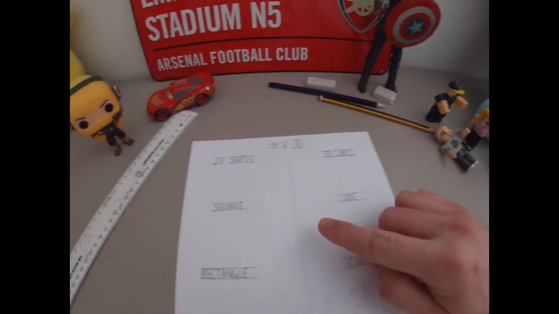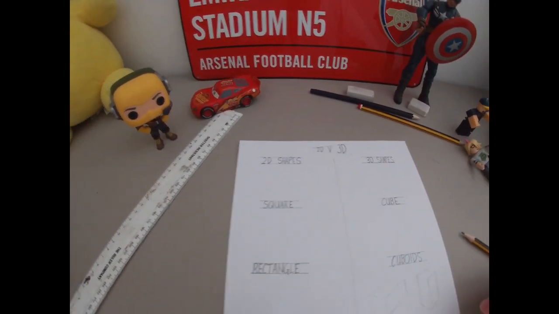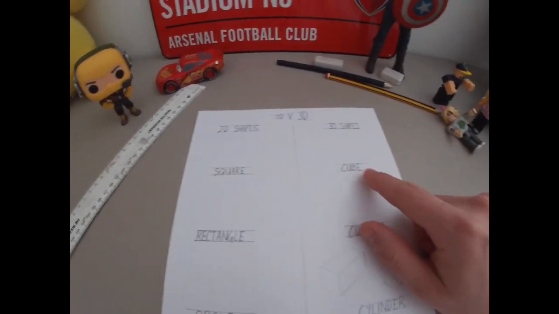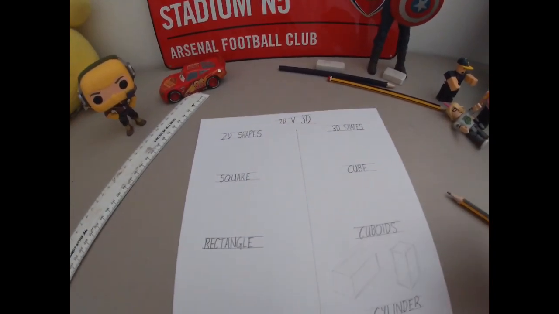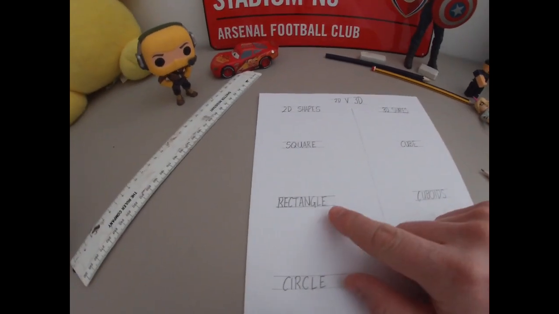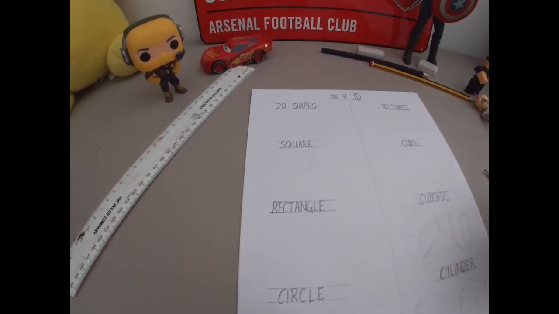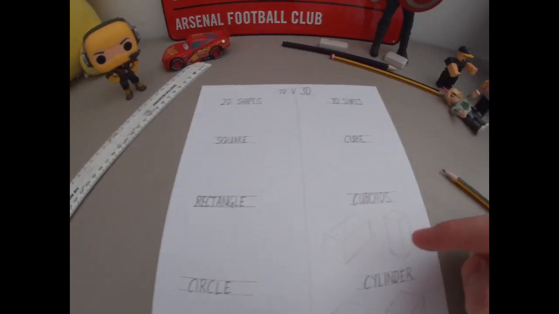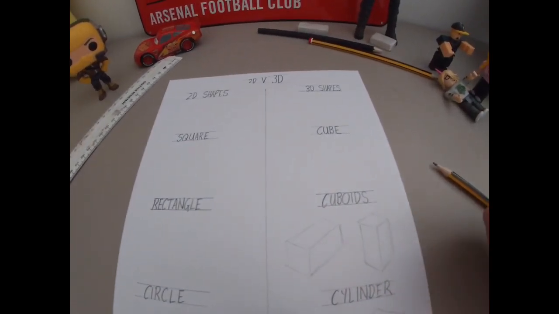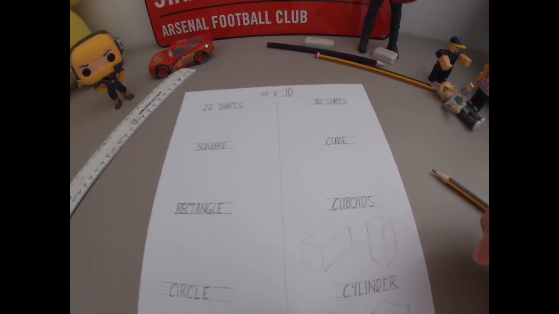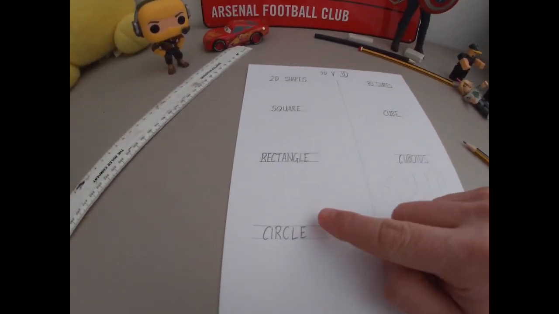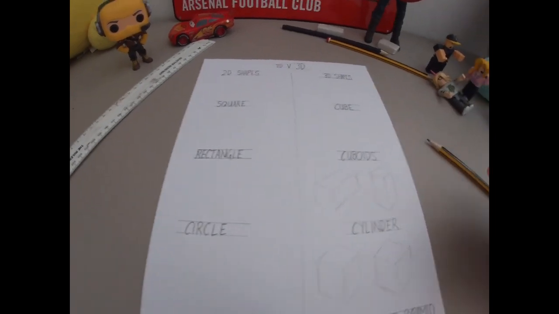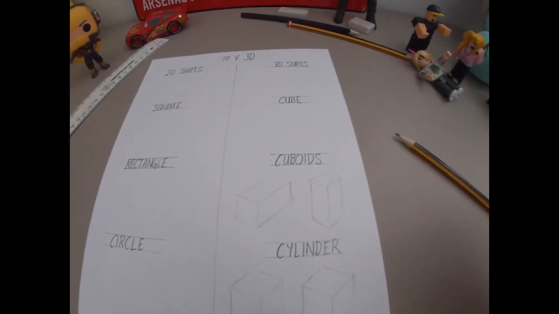So all we're going to do is draw on this side the 2D shape. So we've got square, and a 3D square is a cube. Remember, all the sides are the same length. Right, rectangle, where you've got long sides, short sides. We're going to start with rectangles, and drawing them in 3D, that becomes cuboids. Working our way down, on this side, we've got a 2D shaped circle, and that will become your cylinder.